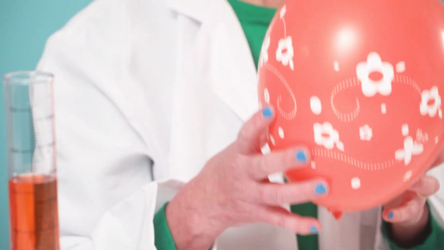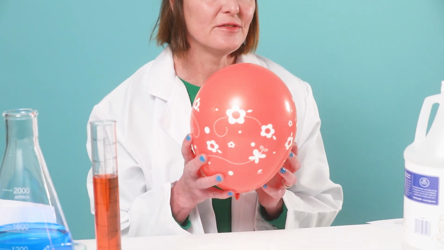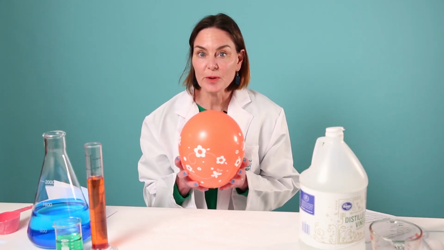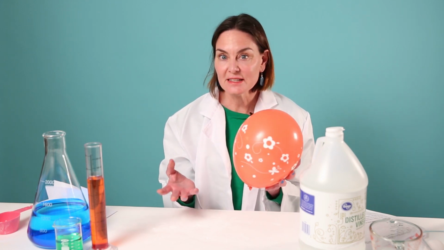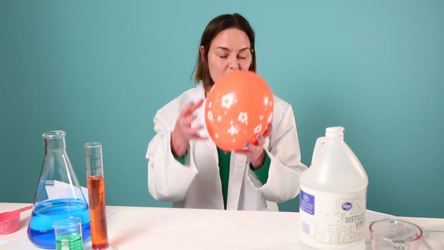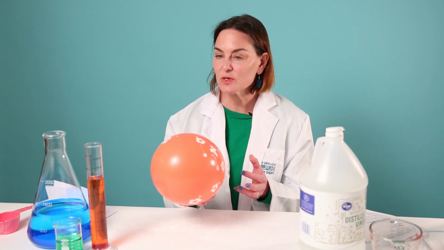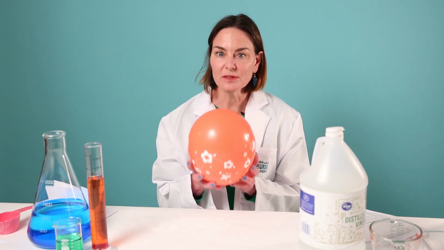So what just happened with the balloon is another example of a chemical reaction. When we mix a solid, baking soda, with a liquid, vinegar, the two react to create a gas, carbon dioxide. We saw the signs that a chemical reaction was occurring, all the fizzing and the bubbling and the way it bubbled up out of the bottle. So much gas was produced that it was too much to fit in the bottle, and that's what inflated our balloon.